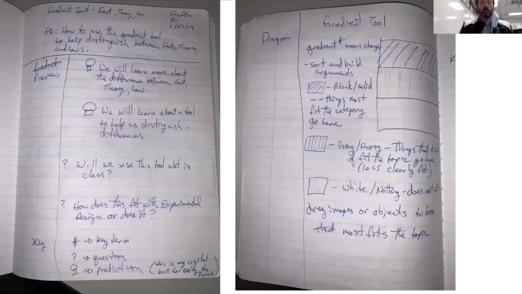Okay, here are your notes for gradient sort, fact, theory, law. And I got my two predictions. I got my questions. I have not had time to come back and answer my questions and note if my predictions came true or not. So that's actually my next step.